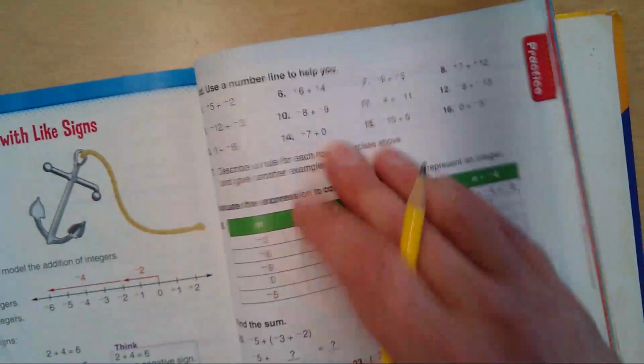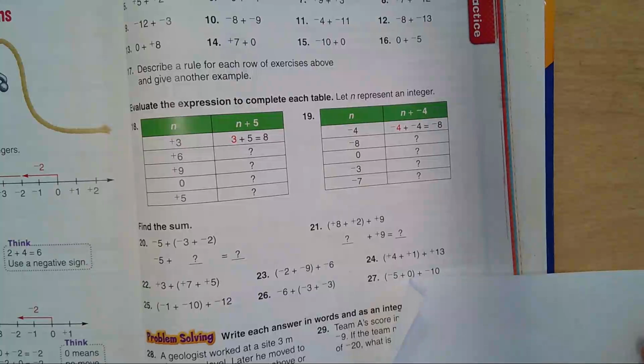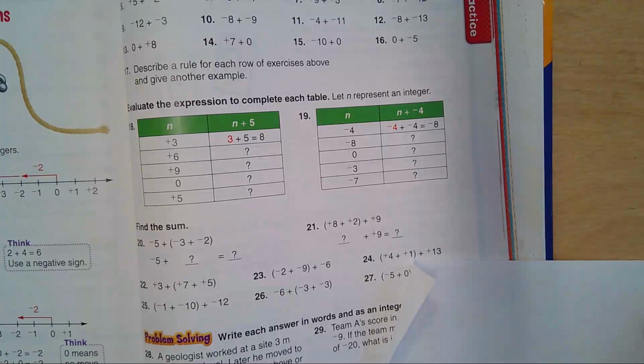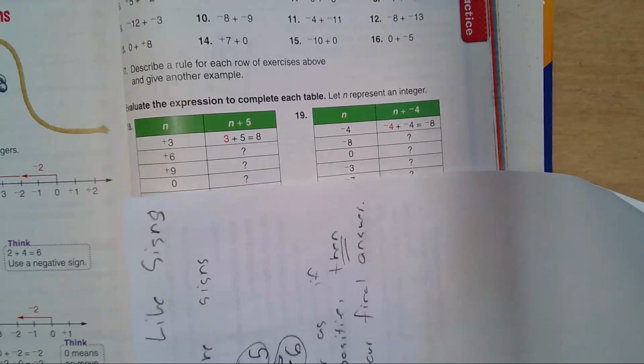So, let's look at a few over here. And again, we can use our general rules here to make this work. You can use your number line if it helps you. A lot of these, though, are going to go beyond the number line, so you'll be better off recognizing the signs and then applying the rule of addition.